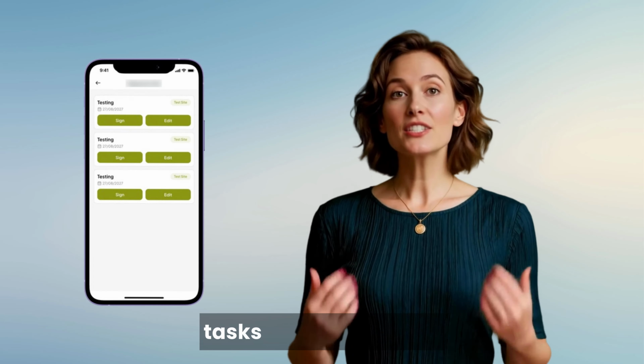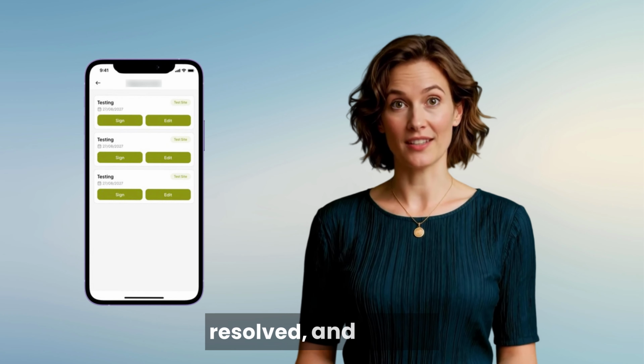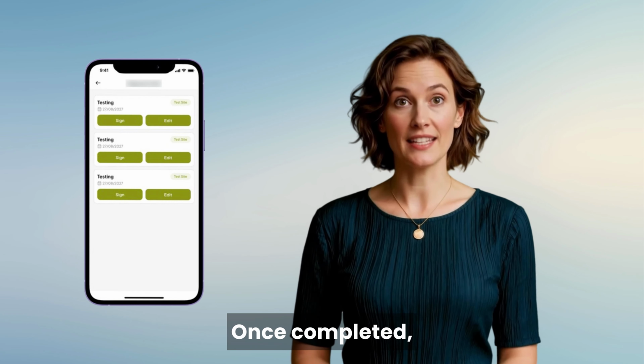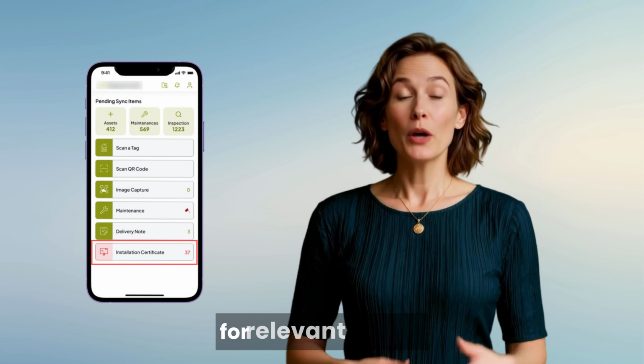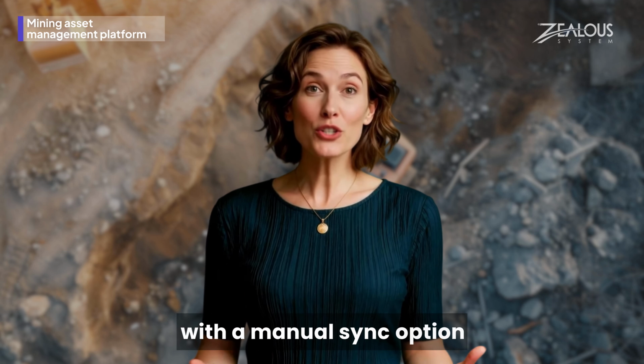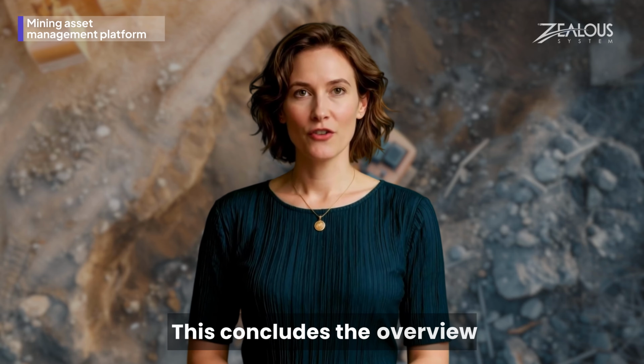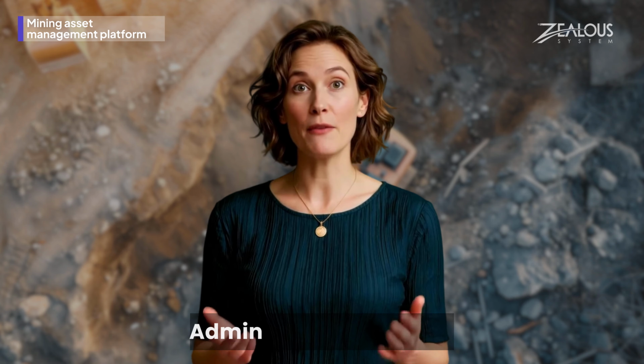Created maintenance tasks can be updated, resolved, and closed once completed. The app also allows uploading installation certificates for relevant assets. It supports offline usage with a manual sync option. This concludes the overview of this asset management admin panel.